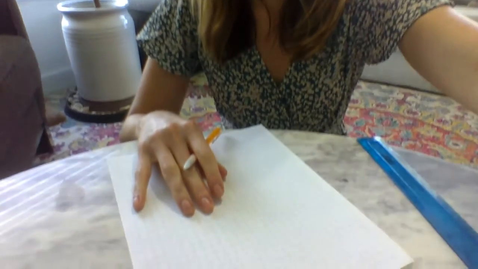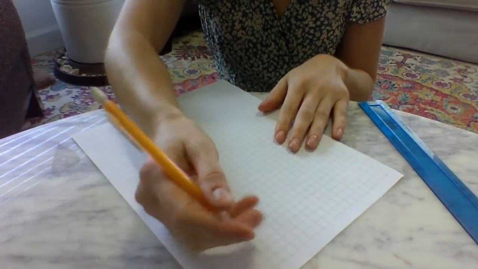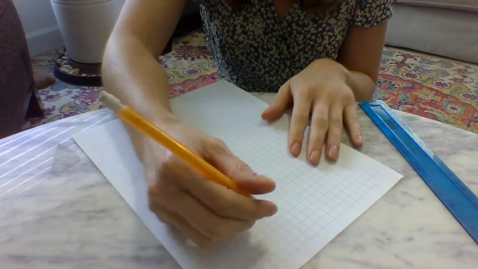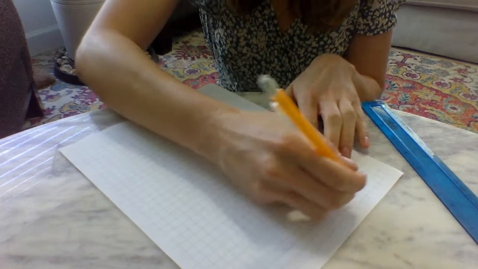So you'll take your graph paper, your math book, and at the top we need to write the title of our bar graph. We want our title to have something to do with what the whole thing is about, so I think I'll title mine House Measurements.